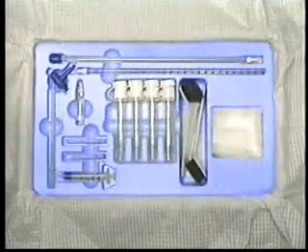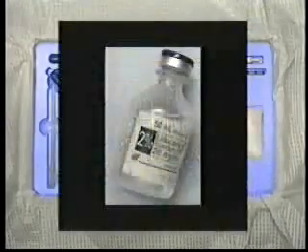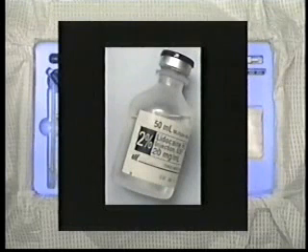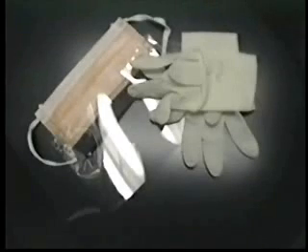Although most kits contain 1% lidocaine, we recommend using a 2% solution. Pain is a common complaint with injection since the lidocaine stretches the skin. The smaller volume required by 2% lidocaine causes less discomfort. You will need protective equipment as required by OSHA. Don't forget a trash can.